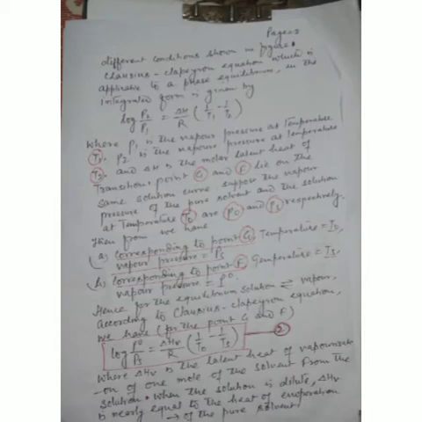The Clausius-Clapeyron equation, which is applicable to a phase equilibrium, in the integrated form is given by log P2 divided by P1 is equal to delta H upon R, bracket 1 upon T1 minus 1 upon T2, bracket close, where P1 is the vapor pressure at temperature T1, P2 is the vapor pressure at temperature T2, and delta H is the molar latent heat of transition. Points G and H lie on the same solution curve.